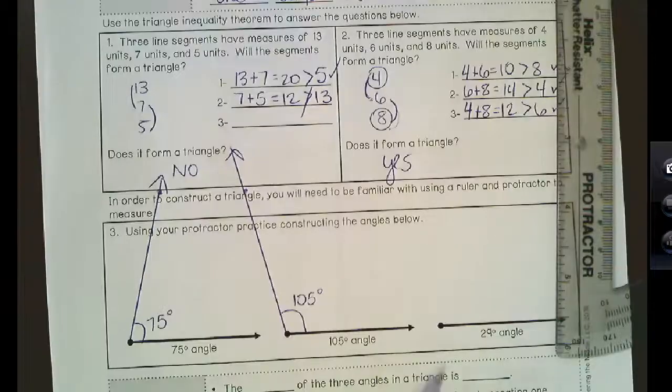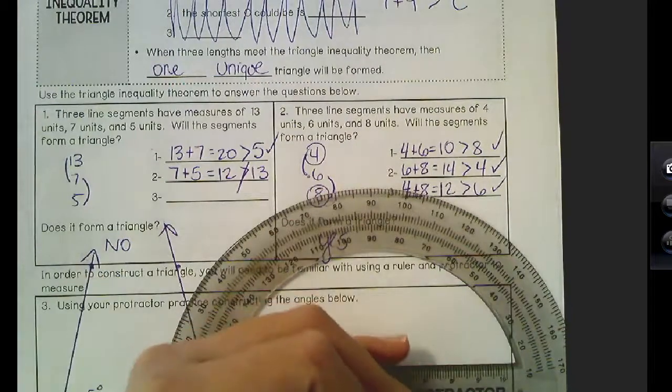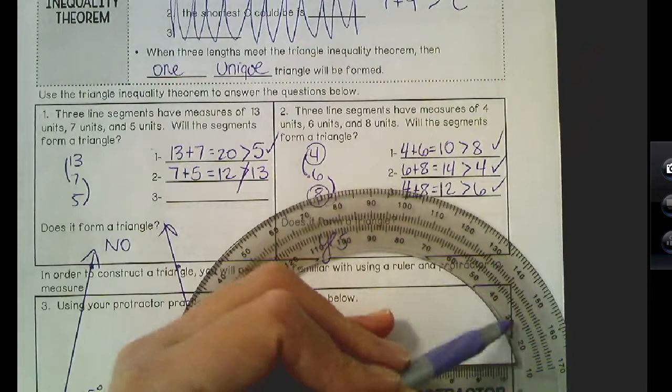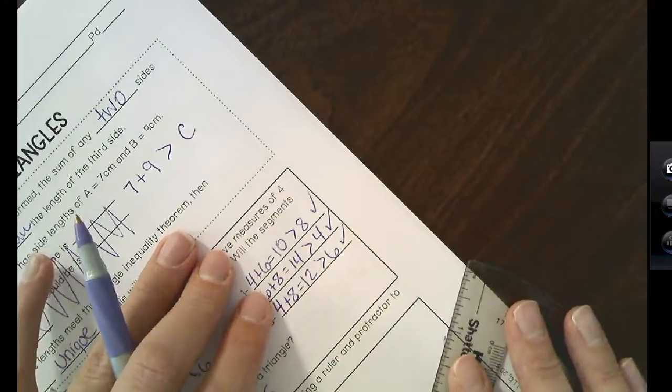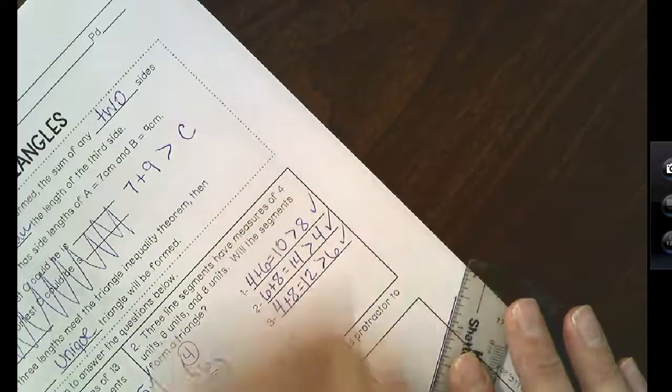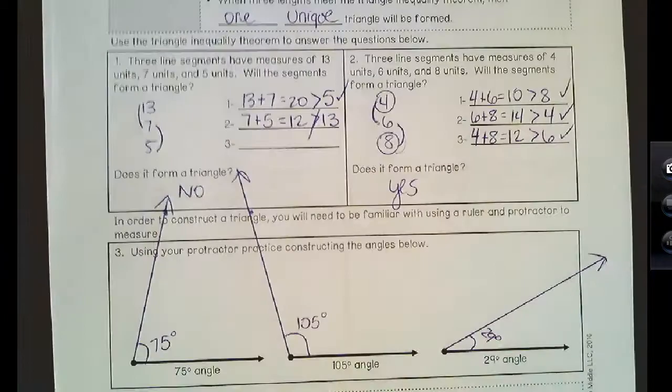So I'm going to have you pause the video here and create that third angle, that 29-degree angle, for yourselves. All right, so for my 29-degree angle, get everything lined up. I'm going to go past 20, almost to 30. One degree below 30 would be 29, and I put a mark there. This is an acute angle. Remember, an acute angle is kind of like a cutie in orange. It's a small angle. This is a small angle, 29 degrees. It's an acute angle.